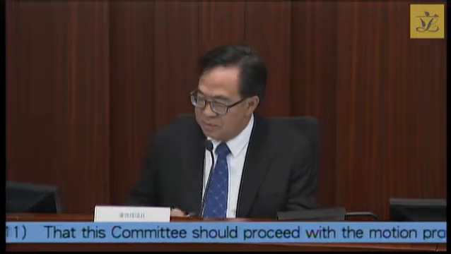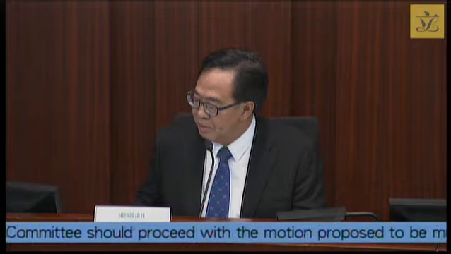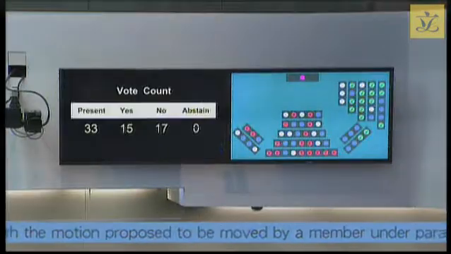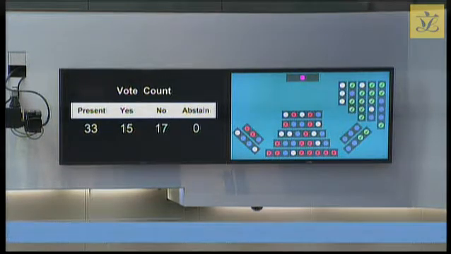Voting begins. Before I declare the voting closed, please check your vote. Voting is closed. Result displayed. 33 present, 15 for, 17 against, no abstention. And the motion is negatived.